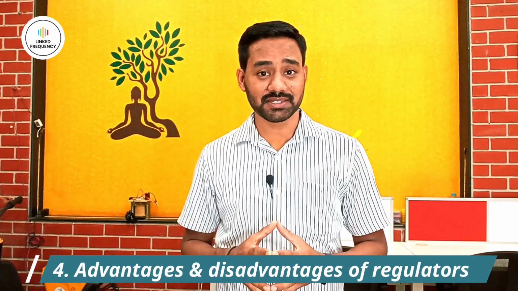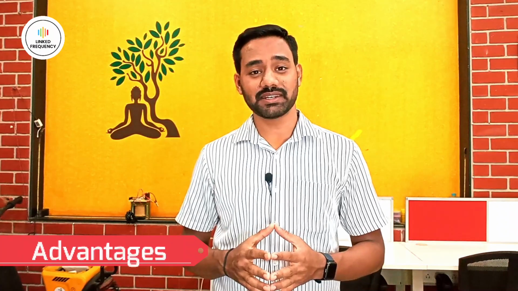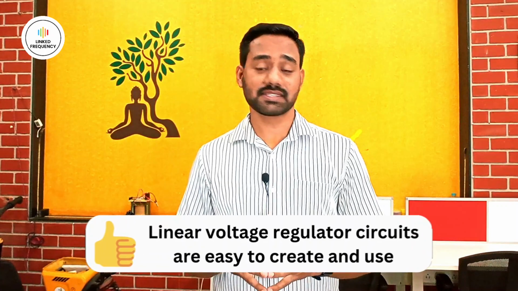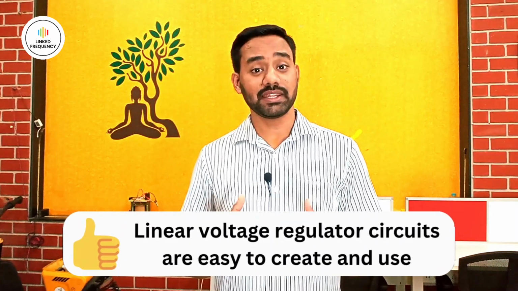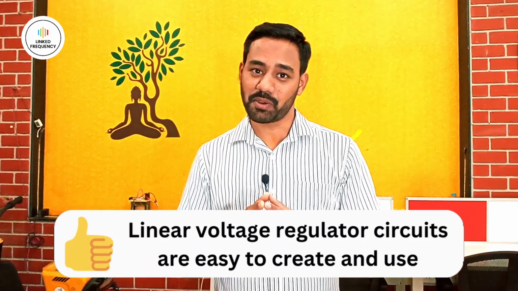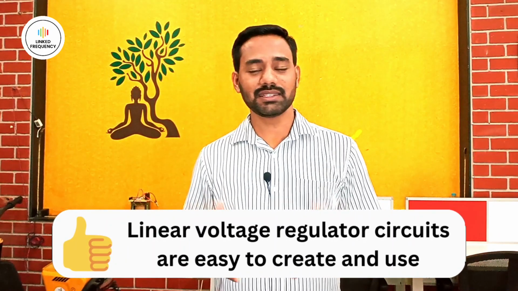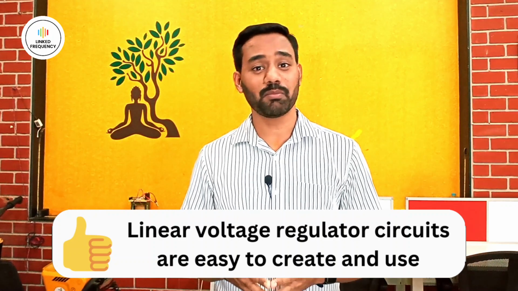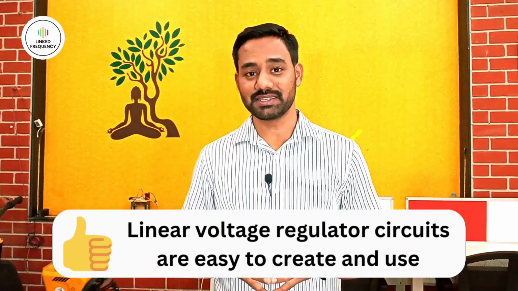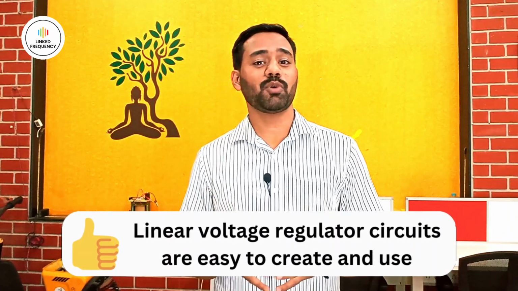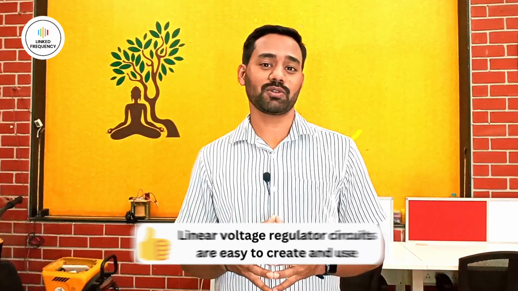Advantages and disadvantages of linear voltage regulators. Let's talk about a couple of advantages to understand these linear voltage regulators in a much better way. First one is these linear voltage regulator circuits are very easy to make and easy to use. The only thing that you have to calculate is input capacitance and output capacitance. Other than that, no other electronic component has to be attached along with these linear voltage regulators. That's why it is quite easy to use them at any point of time with minimal circuitry around them.